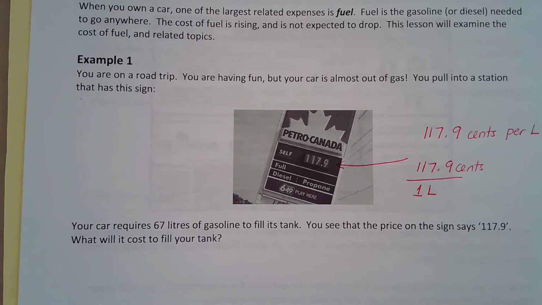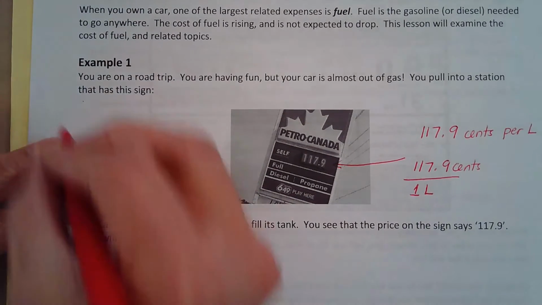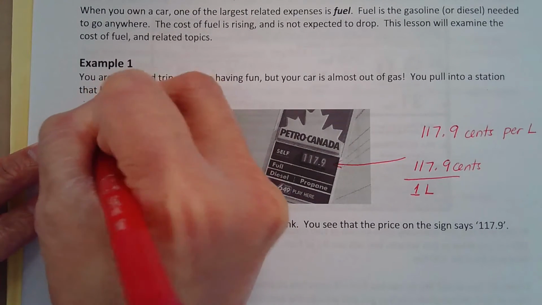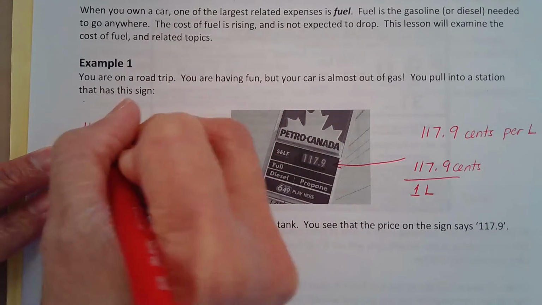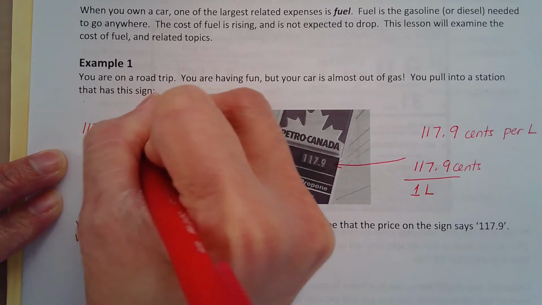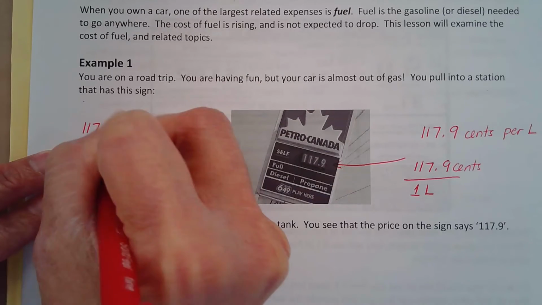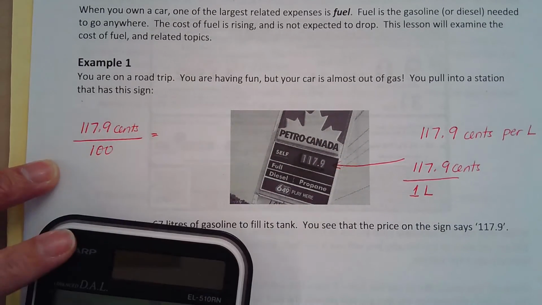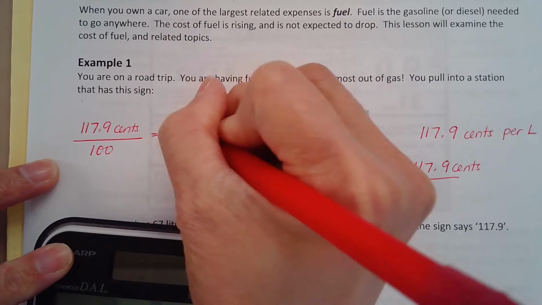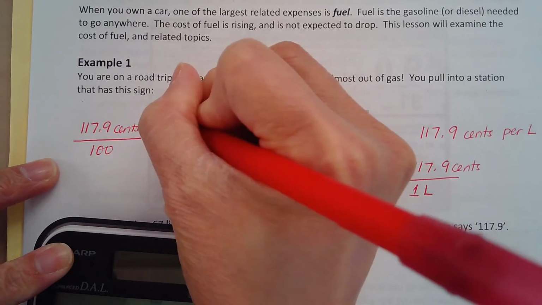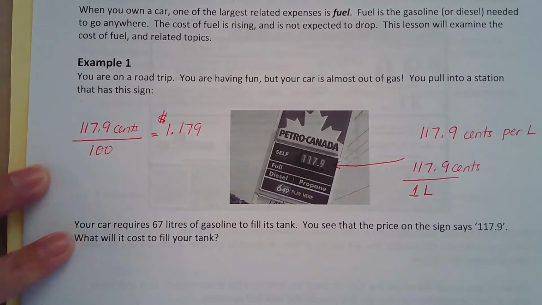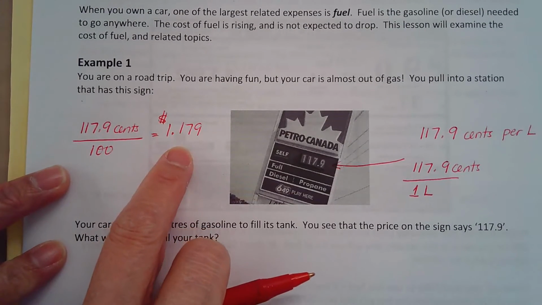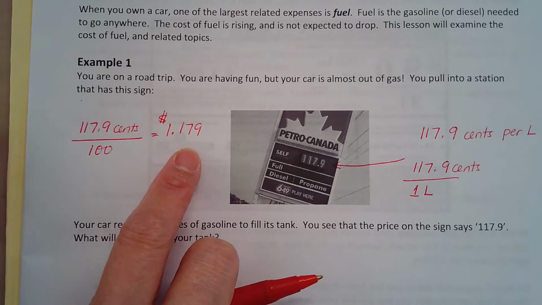Because a dollar is 100 cents. So 117.9 cents divided by 100 is really $1.179.